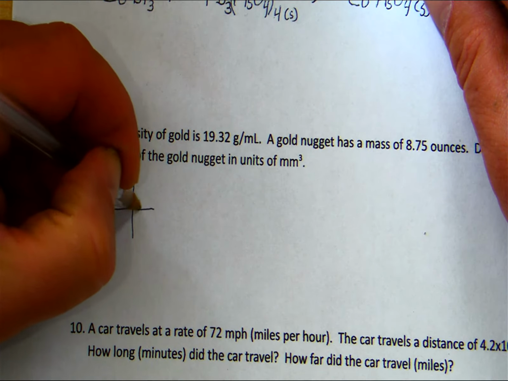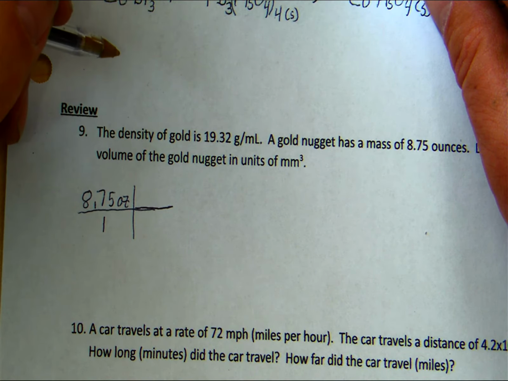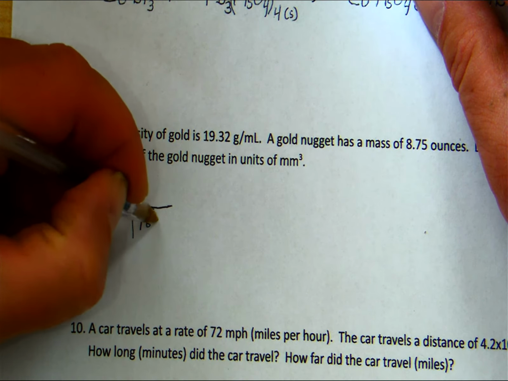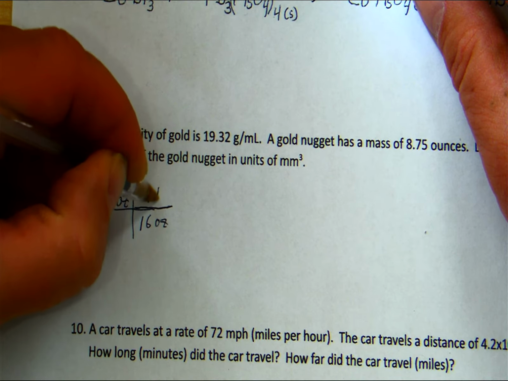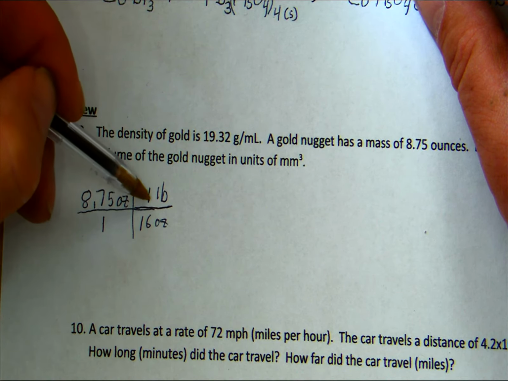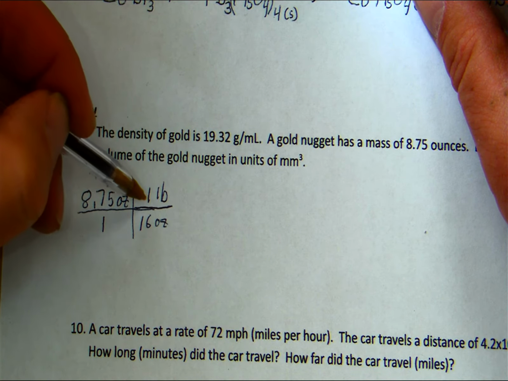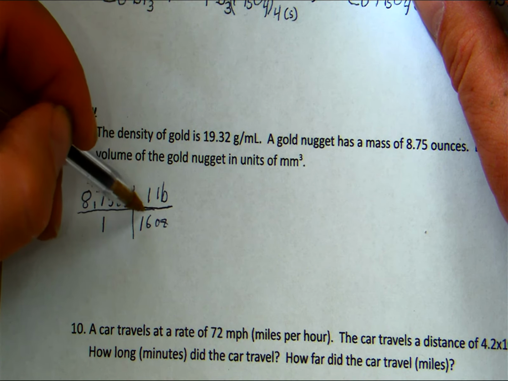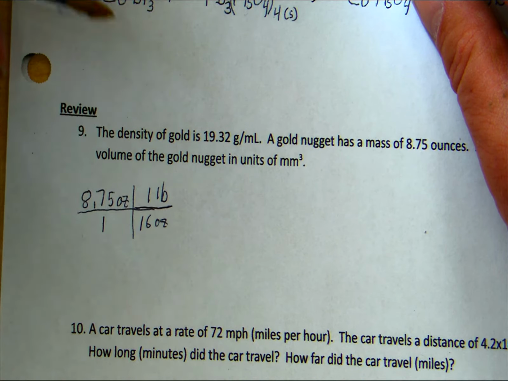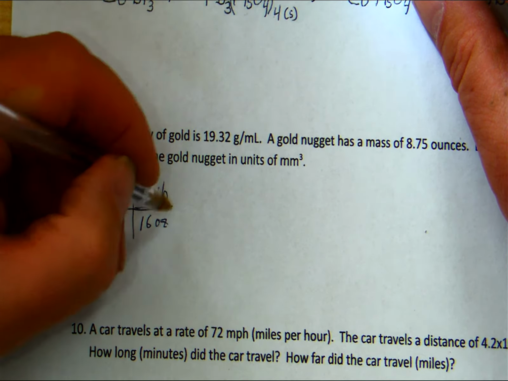But not going online, looking up a table, we would say, first of all, there are 16 ounces in a pound. So 16 ounces down below, 1 pound written above, and there's no sig figs limitation here. These are precise definitions. So it's 1, infinitely precise, 1.000 to infinity pound is 16.000 ounces. So this will convert our ounces to pounds.